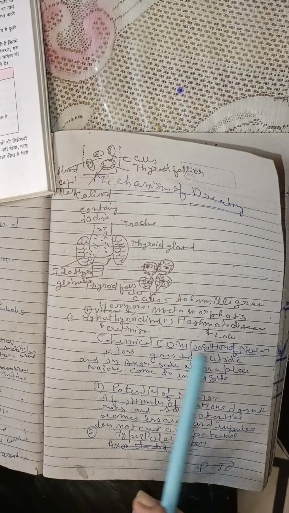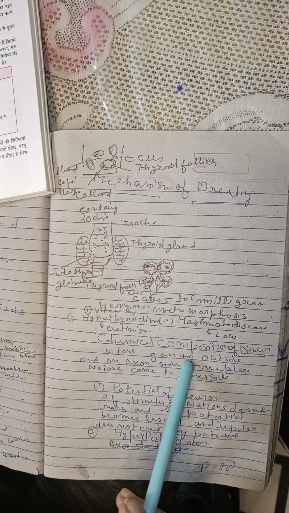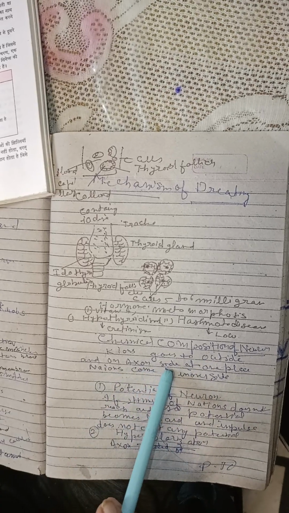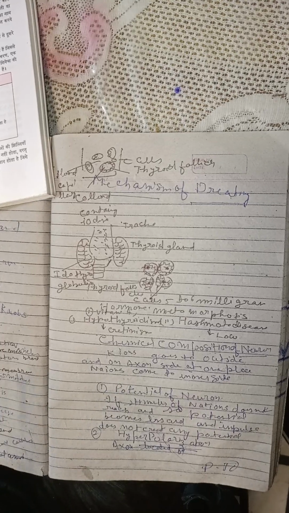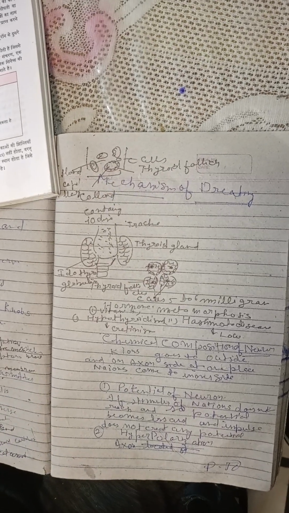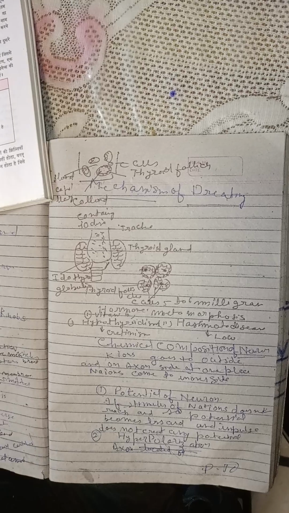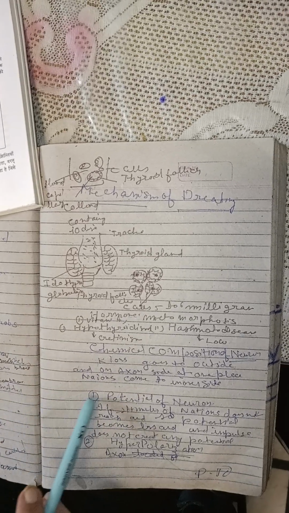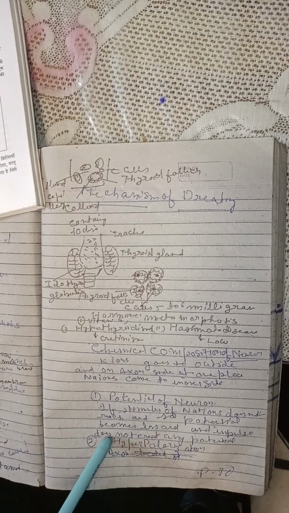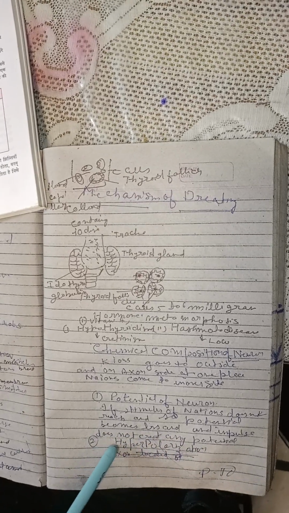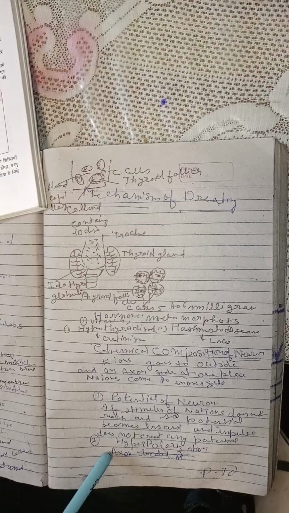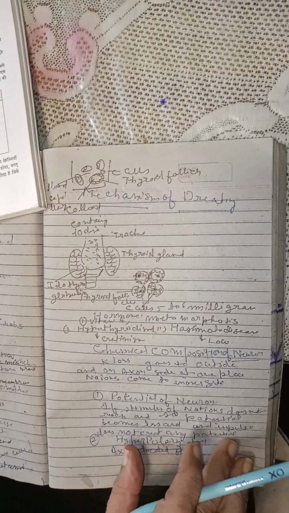Chemical composition of the nerve: ions go to the outside, and on the axon inside, ions come to the inner side. The potential of the neuron: the stimulus of sodium ions does not reach, so the potential becomes less, and the impulse does not create any potential. That is called hyperpolarization.